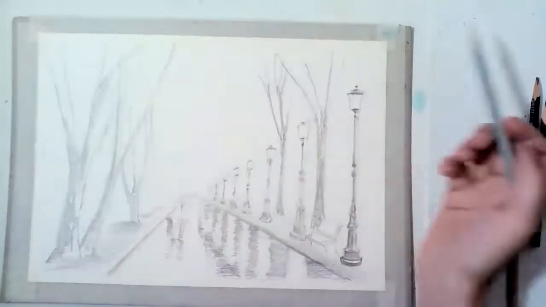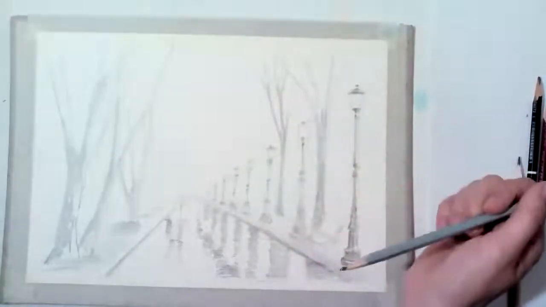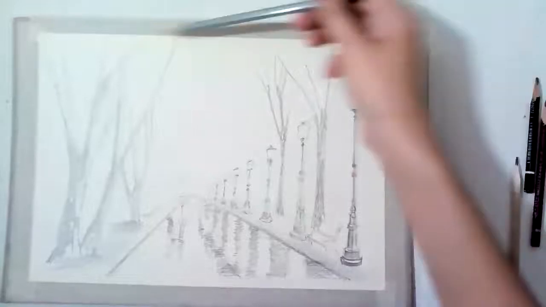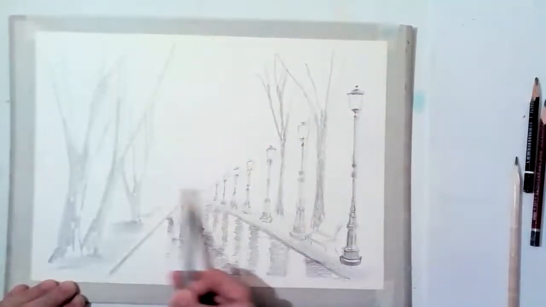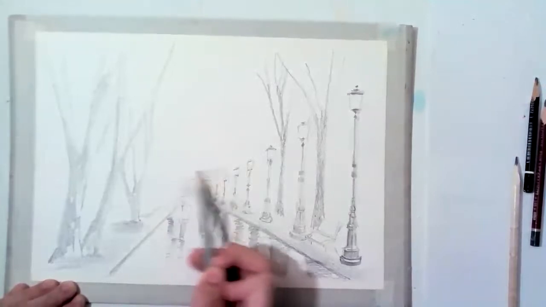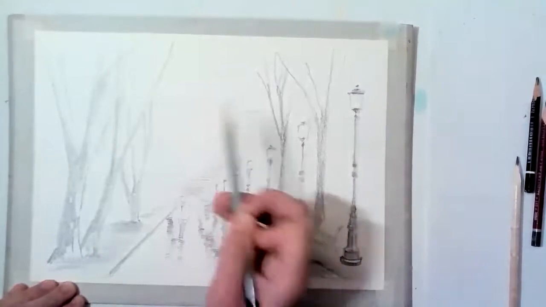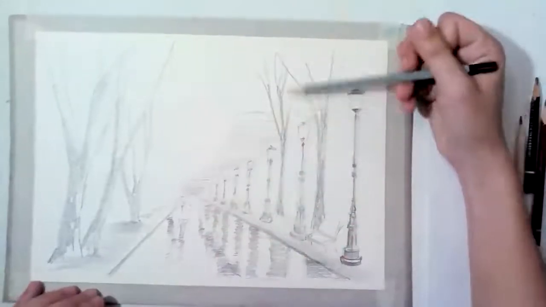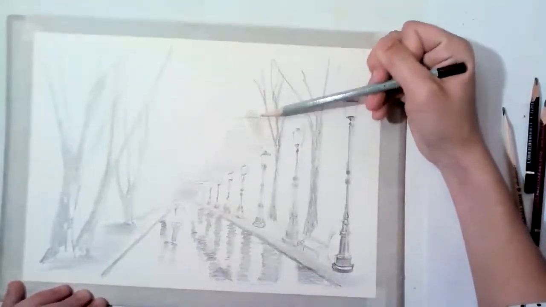So when I open my eyes, of course, I see lots of differences there between the leaves. But nothing in this top part of the trees where these leaves are should be lighter than the street lamps or the reflection of street lamps. So then actually I can go straight away and create some kind of base of tonality.